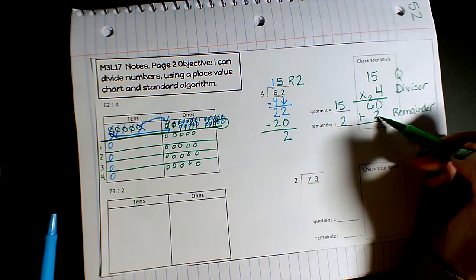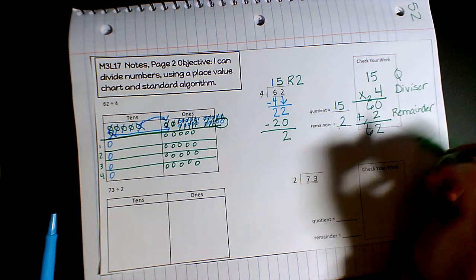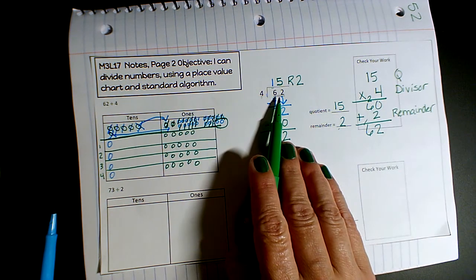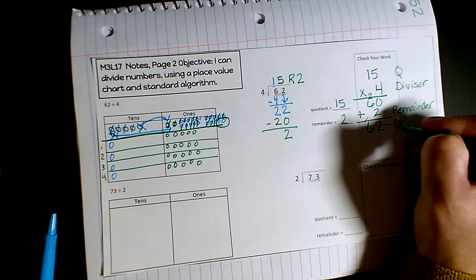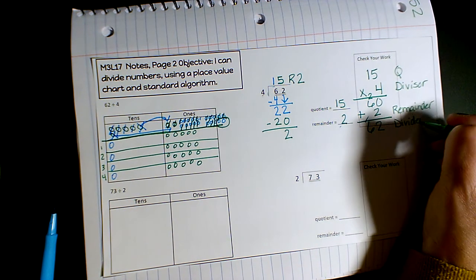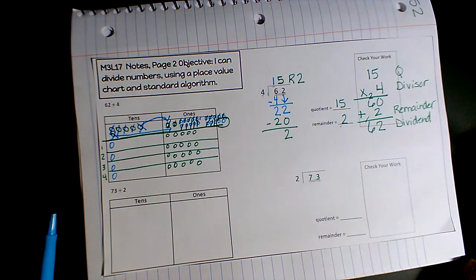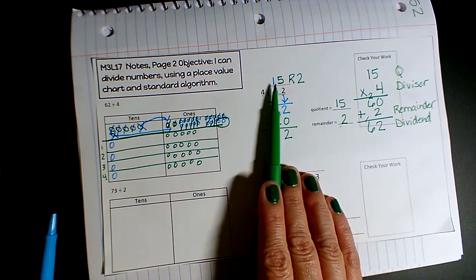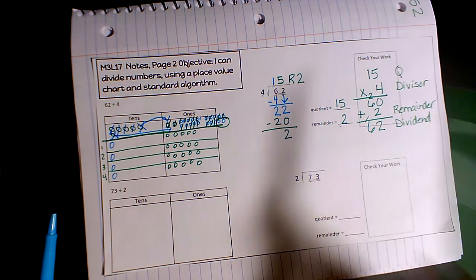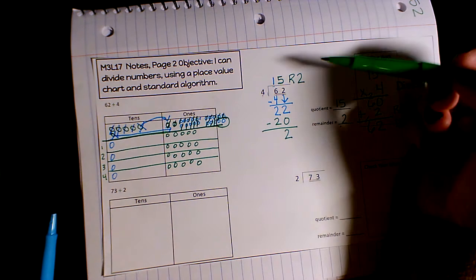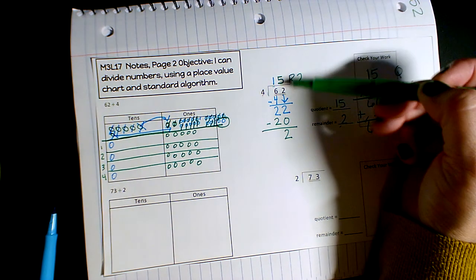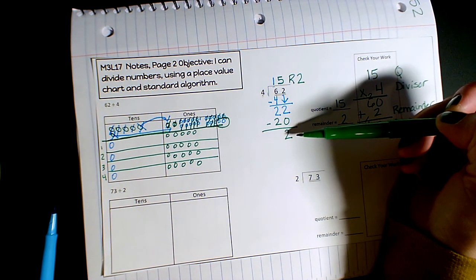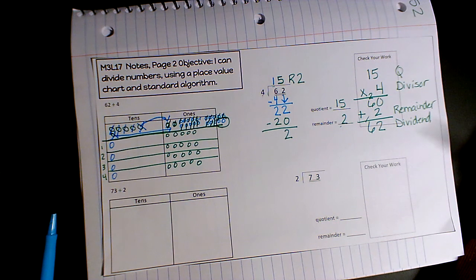Now let's see if I get there. 60 plus 2 is 62. Did I get there? Did I get my dividend? I sure did. Okay, so I've checked my work. 62 divided by 4 is 15 with a remainder of 2. This process over here, as you've been seeing me work through them, is called standard algorithm.